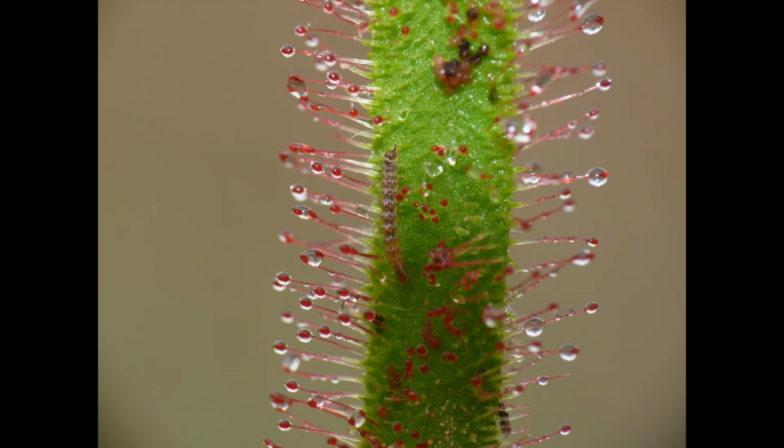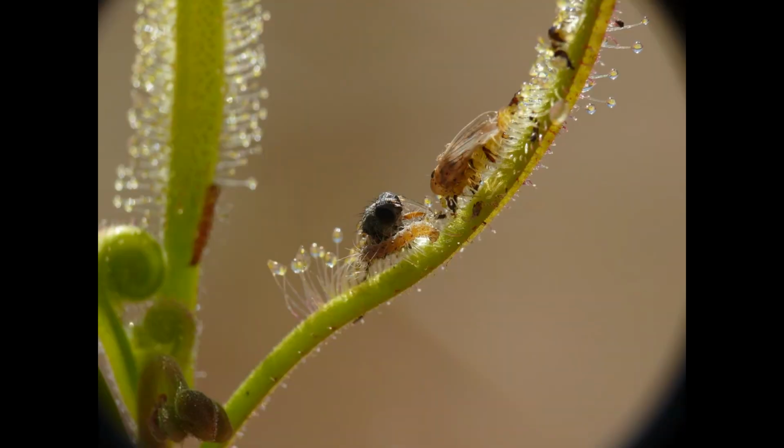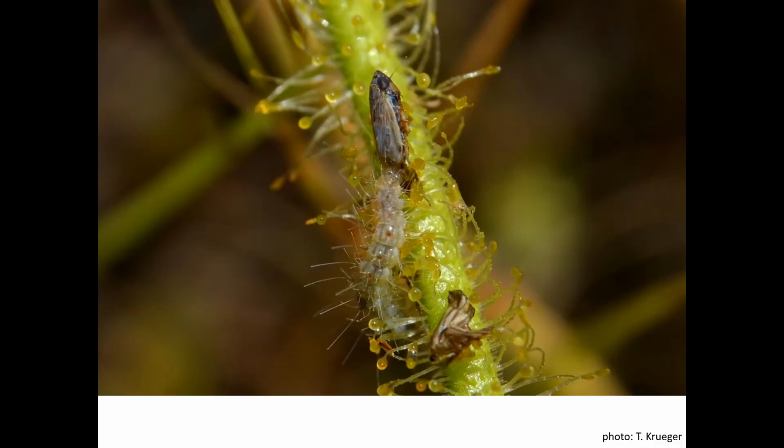It leaves some traces of frass on the leaf, so it leaves a very characteristic feeding damage on the leaves. And the later instars of these caterpillars even feed on the prey, so they become carnivorous caterpillars, and they feed on the captured prey.